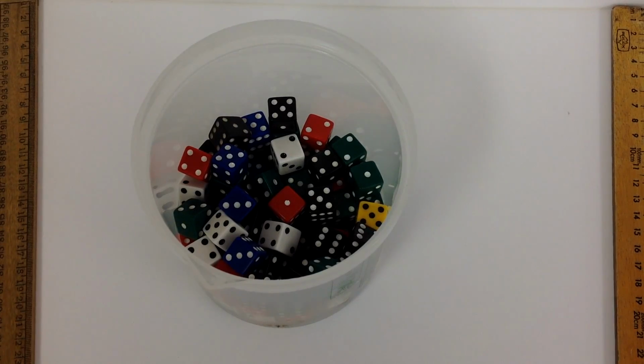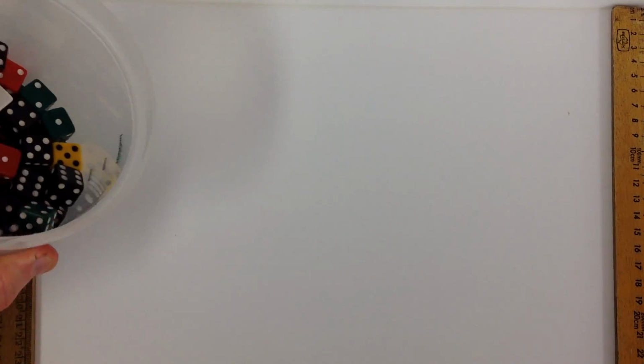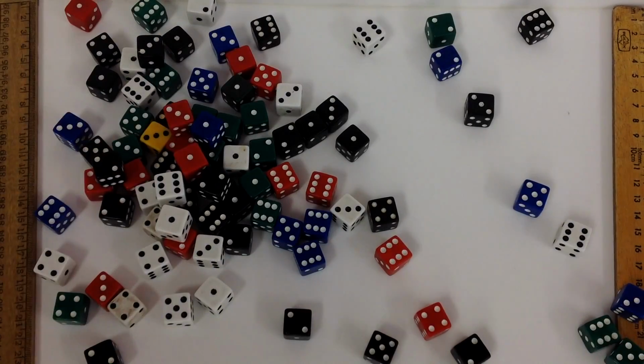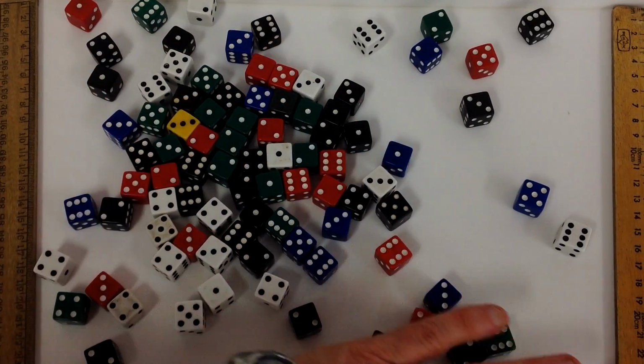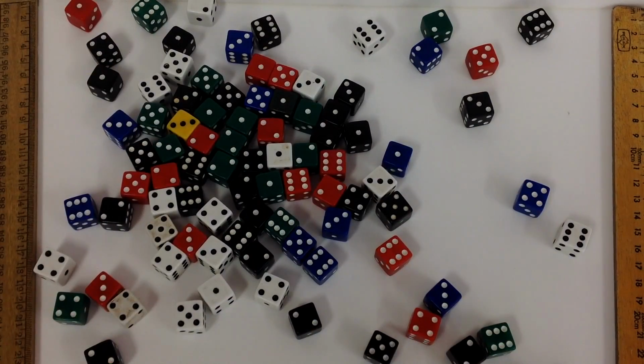At our beginning time, t equals 0, we'll have 96 dice. Then we'll simply throw all the dice, and they're all finely spread out like that. We have our 96 dice.